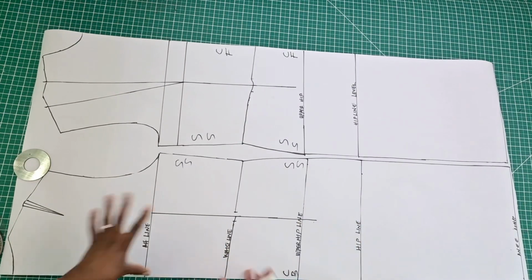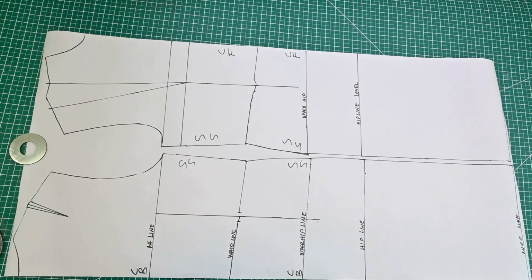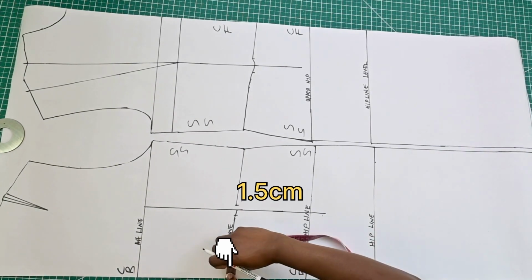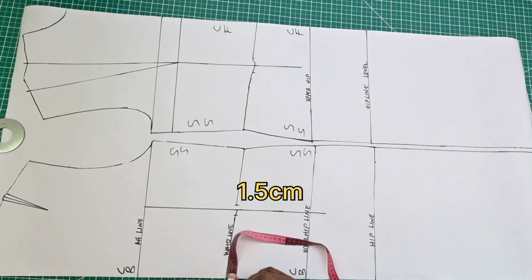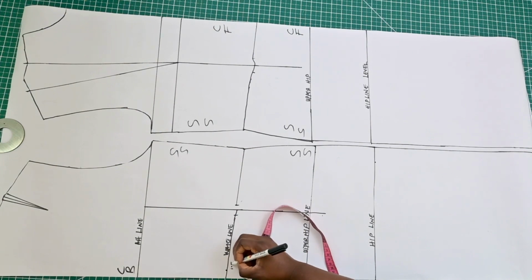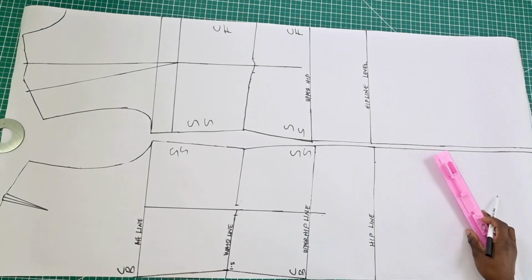This is what the dress block looks like before I go ahead to reshape my dart at the waist. Right now, I'm marking 1.5 cm at the center back waist, but you can mark a maximum of 2 cm. This will help to eliminate any form of bulge at the zipper area. From the 1.5 cm mark, I'm going to connect to my armhole line, and I'm also going to connect to my upper hip line. Then I'm going to scratch out those areas because I no longer need them.